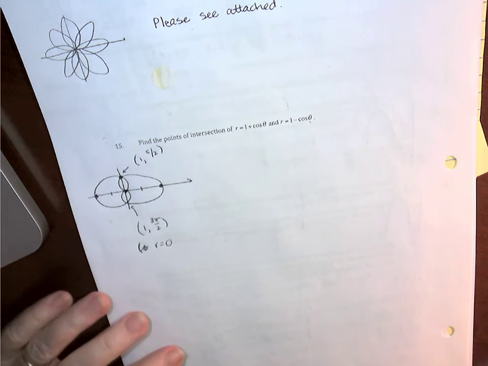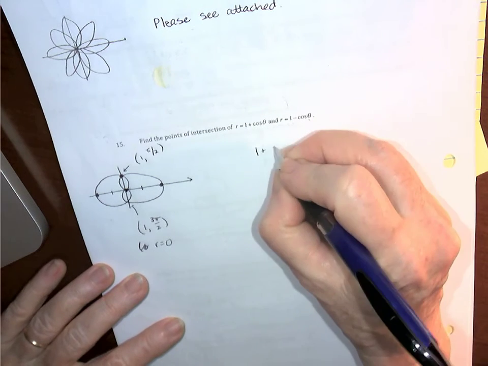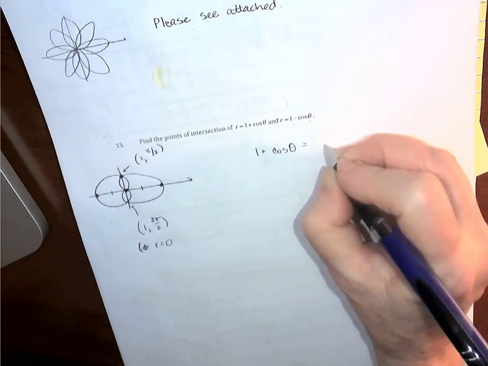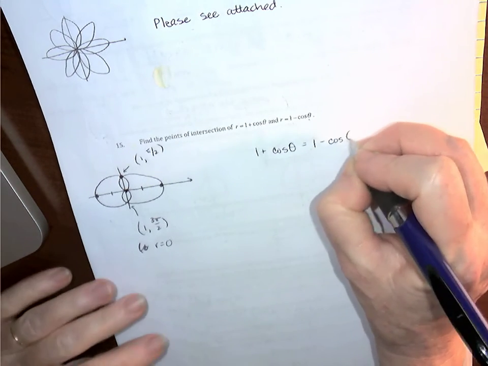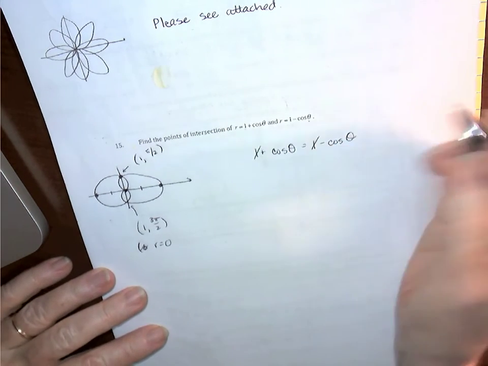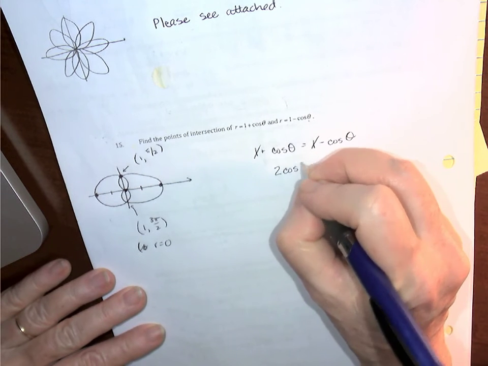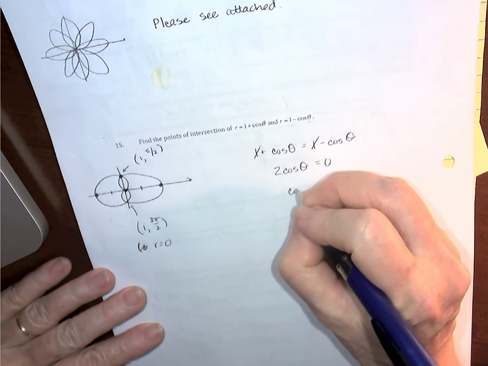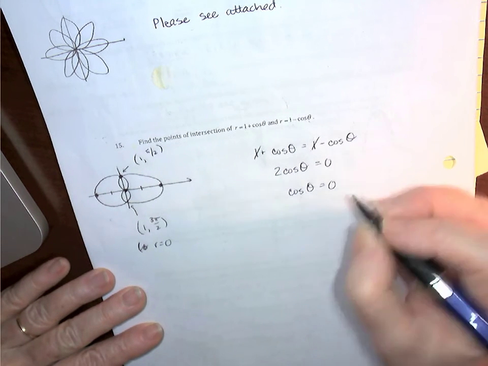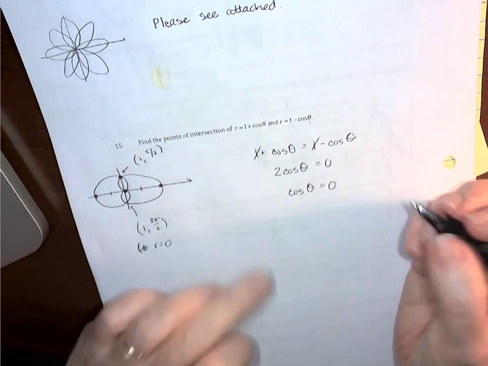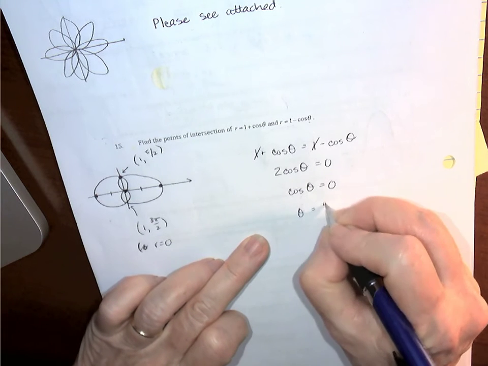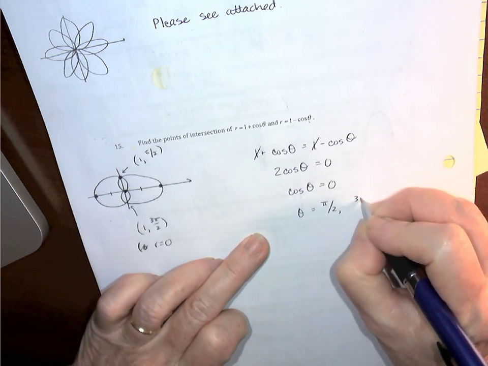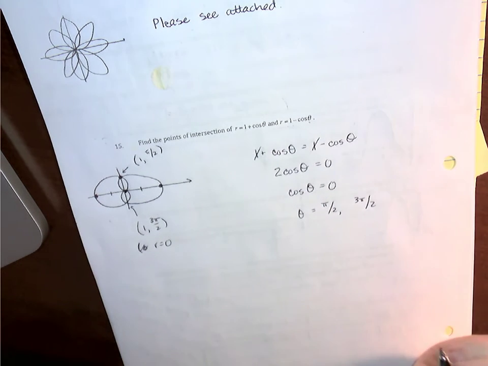Well, let's see if we can do this algebraically. 1 plus cosine theta is equal to 1 minus cosine theta. The 1's can certainly cancel out, and that gives us 2 cosine theta is equal to 0. So where is cosine theta equal to 0? Well, cosine theta is equal to 0 most definitely at theta is equal to pi over 2 and at 3 pi over 2. Okay, and all of that seems fine.